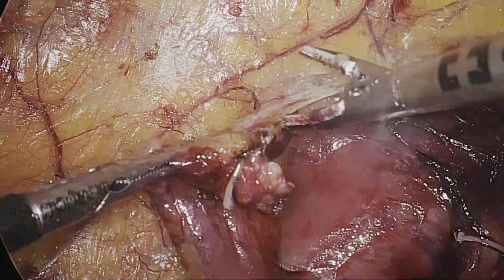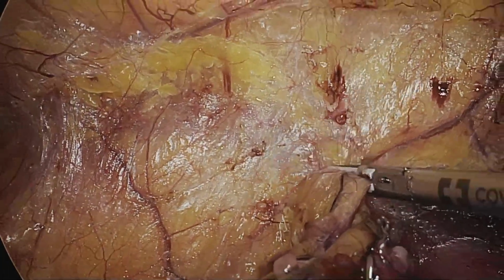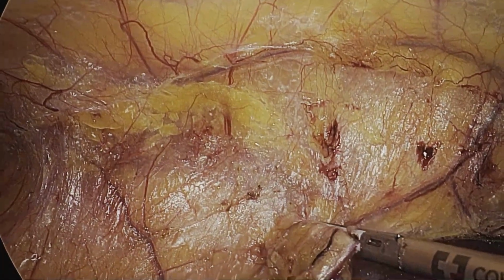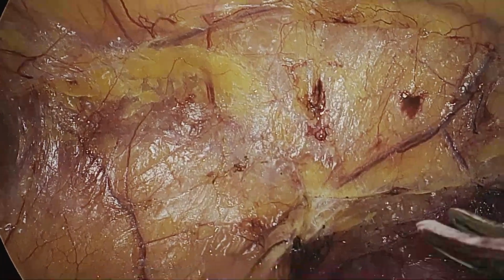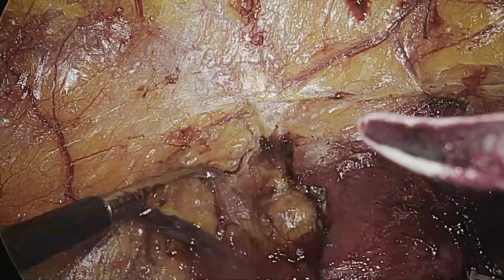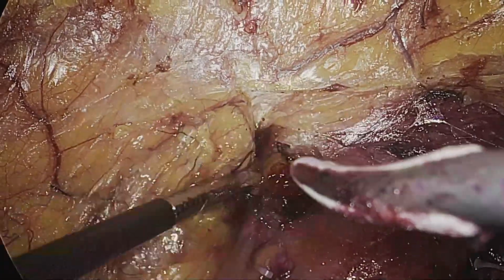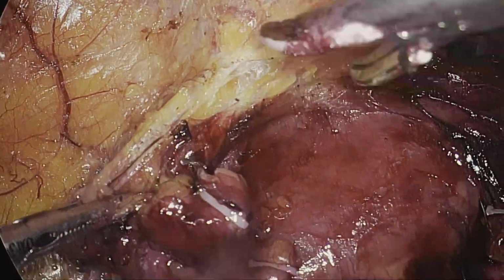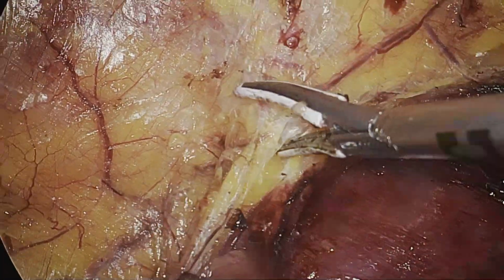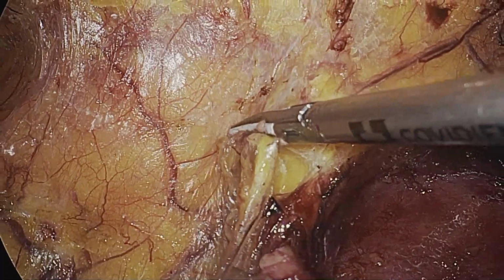The mobilization of the specimen is also important here because we do not want to breach the Gerota's fascia and have fat spillage from within the Gerota's fascia. So we move in an avascular plane around the Gerota's fascia.